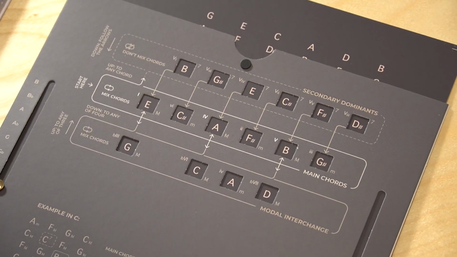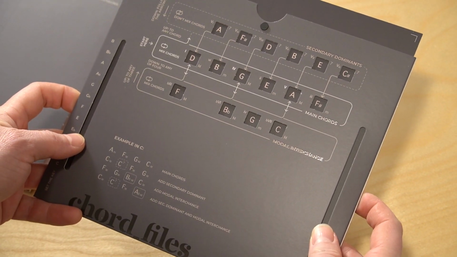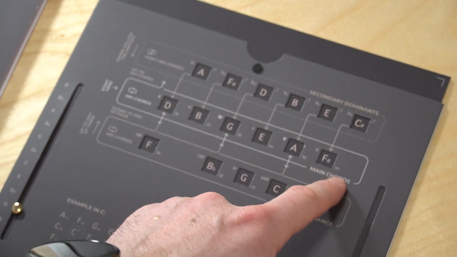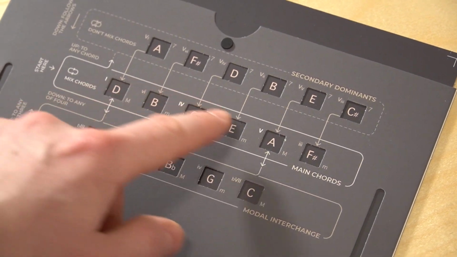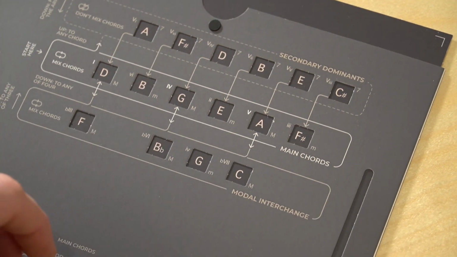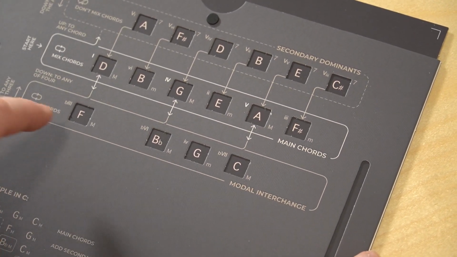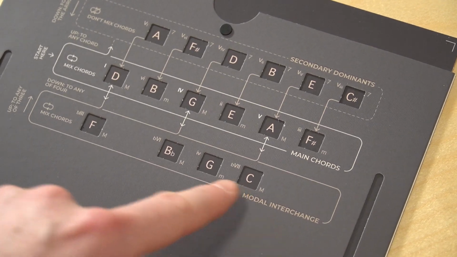Let's now explore the modal interchange. We know the procedure. We will choose a key, D major. I will select a couple of chords from the middle section to establish the main tonality. D major and A major. To add modal interchange, simply move down and select any chords from this section. I will choose B flat major and C major. Our progression now sounds like this.